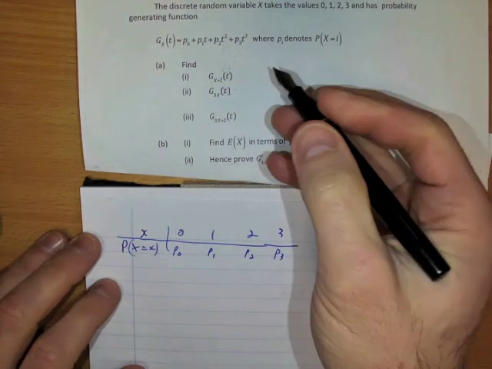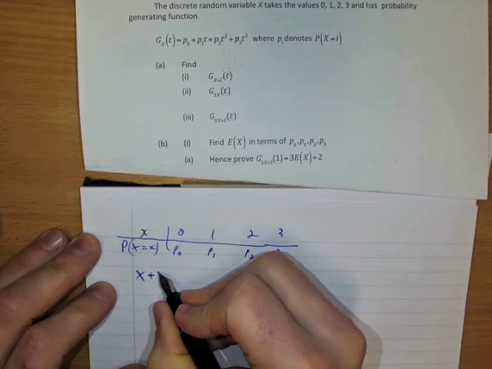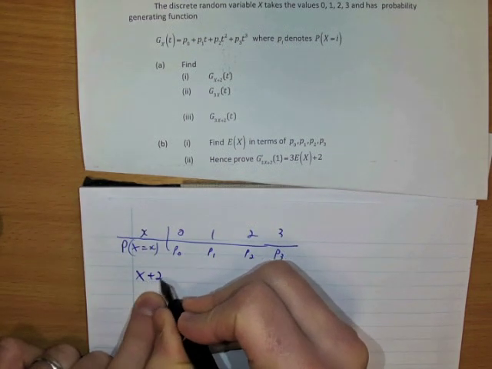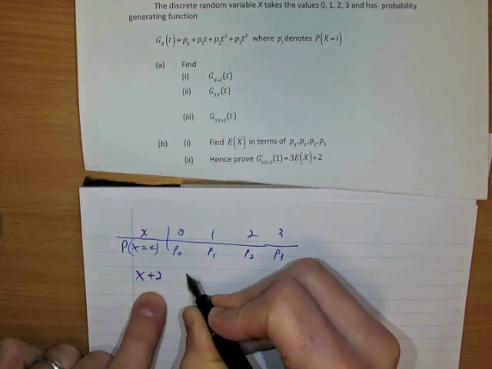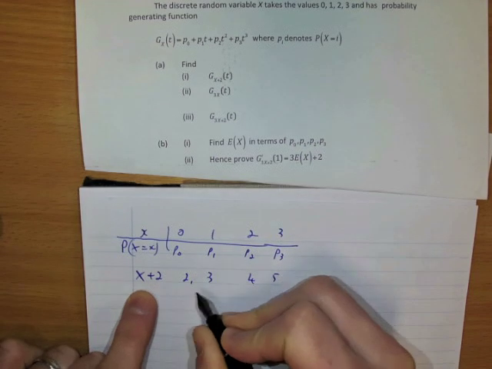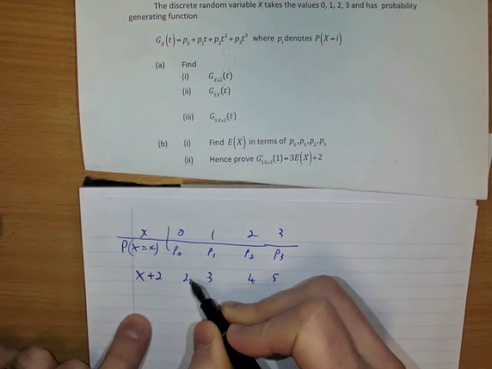So here, t to the 0, t to the 1, t squared, t cubed. If we've got x plus 2, that means the possible values for your distribution of x have 2 added onto them. So x plus 2 can take the values 2, 3, 4 and 5. You can see our powers of t need to be changed to represent these values.